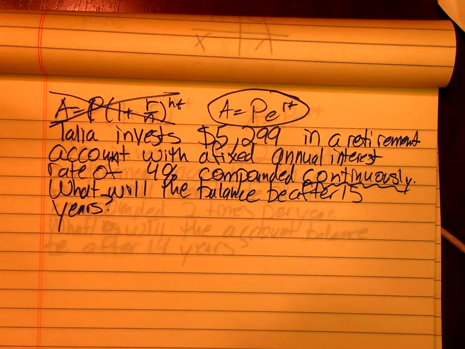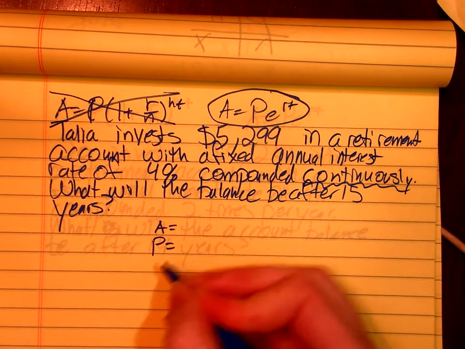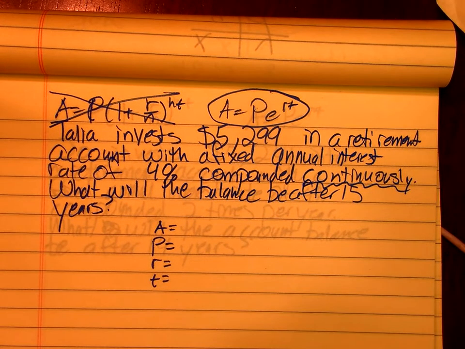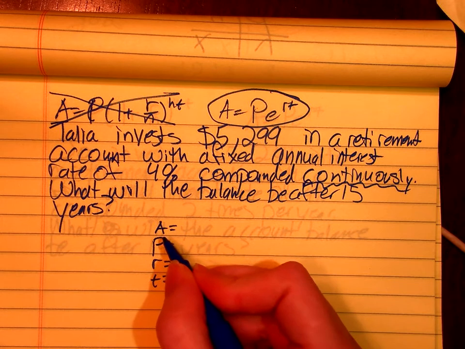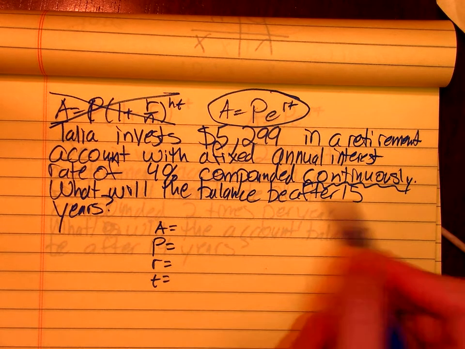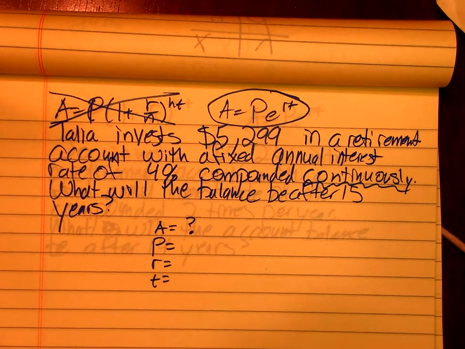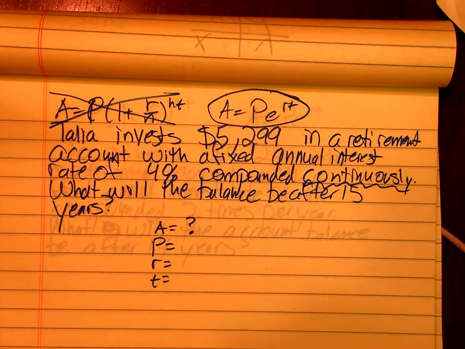And that's it. I want you to go ahead and pause this video and see if you can define for yourself what are the variables I have and what are their values, and which one do I need to keep as a variable. Alright, welcome back. We don't know A, because it asks what will the balance be after 15 years. That means we don't know the ending amount. I'm going to go ahead and just put a question mark as a placeholder to know that's what I'm going to actually have to still solve for.